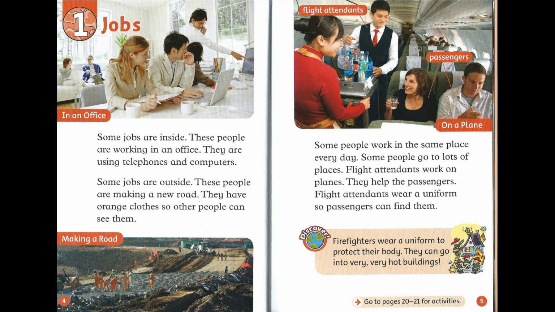Discover. Firefighters wear a uniform to protect their body. They can go into very, very hot buildings.